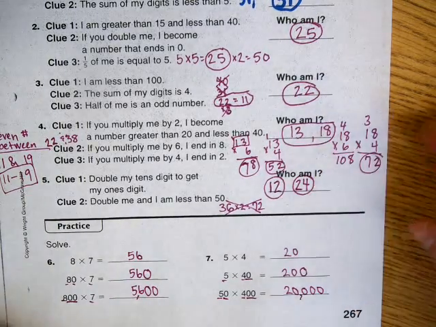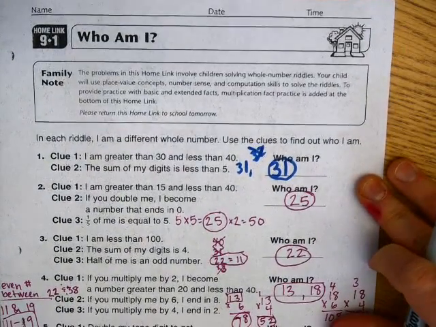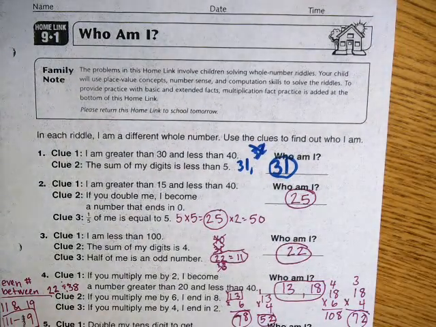So this is Home Link 9.1, Who Am I? For grade 3 Everyday Math.